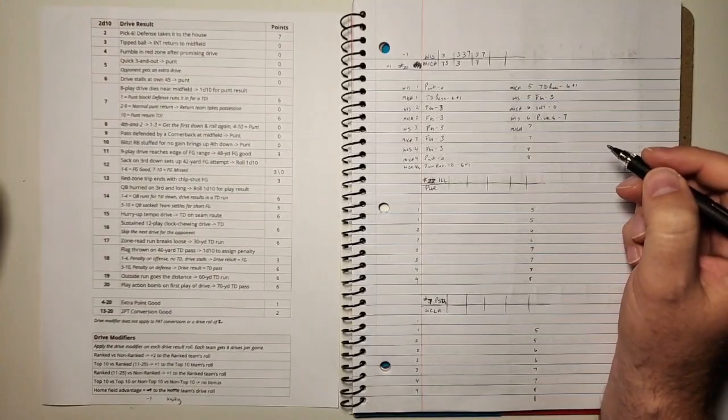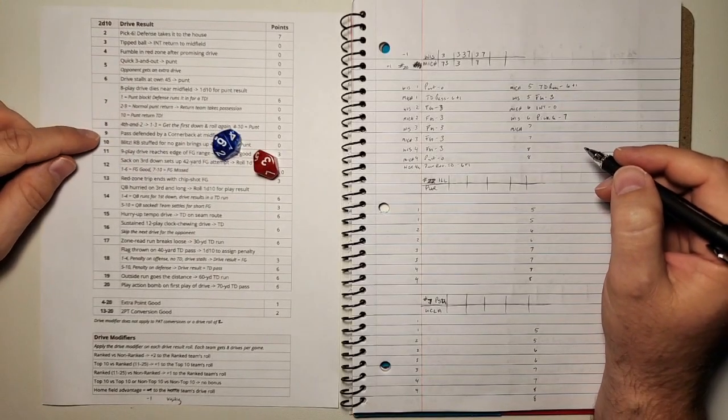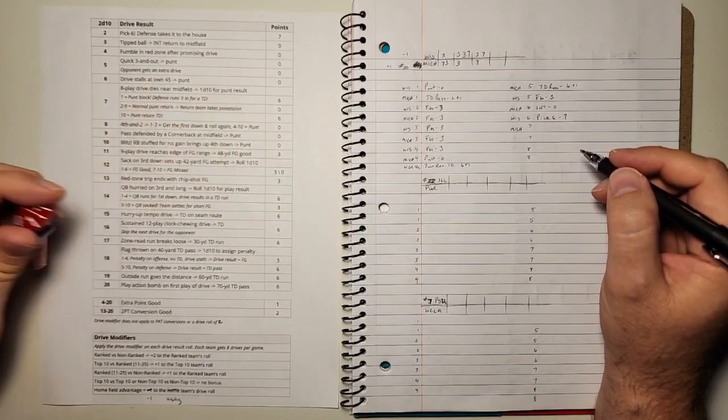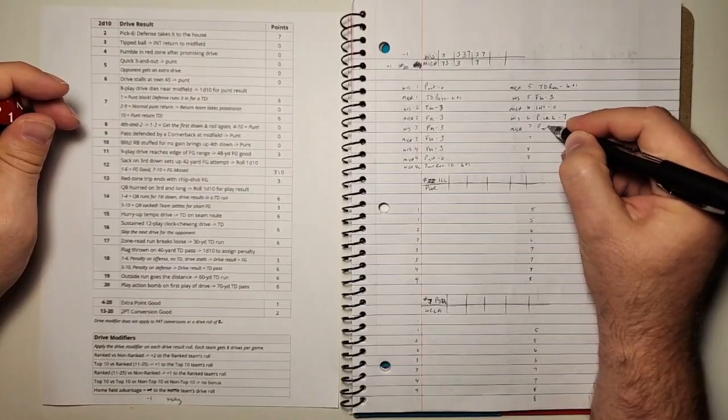And Michigan starts off first drive of the fourth quarter. 9 becomes a 10. Running back stuffed for no gain, and that's going to lead to a punt.